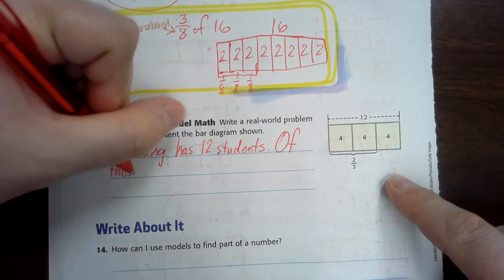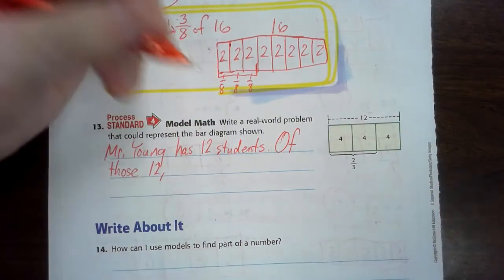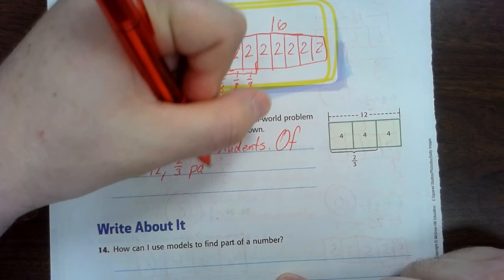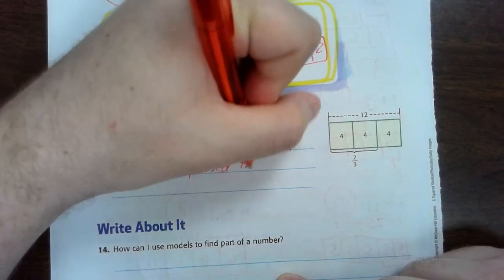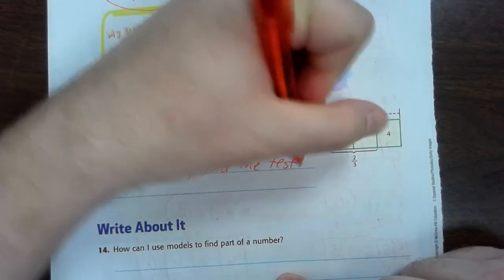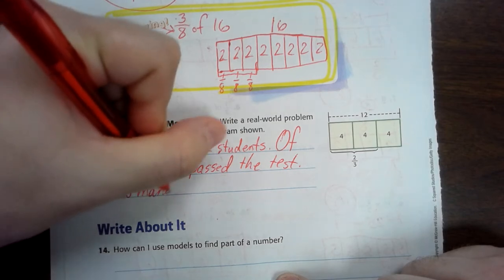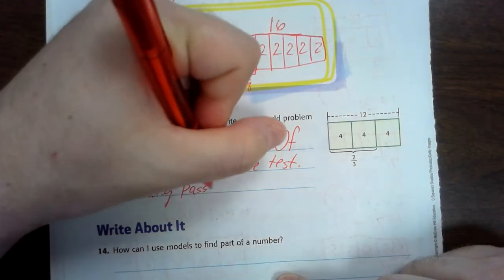Of those 12, we can say 2/3 passed the test. How many passed?